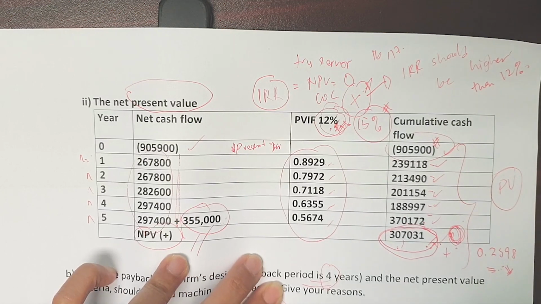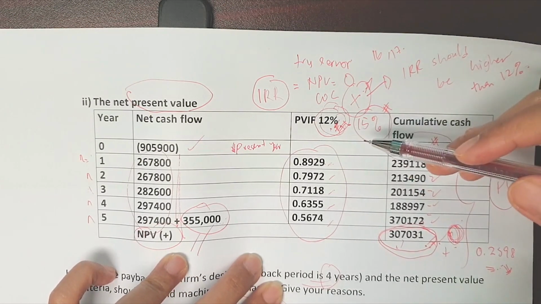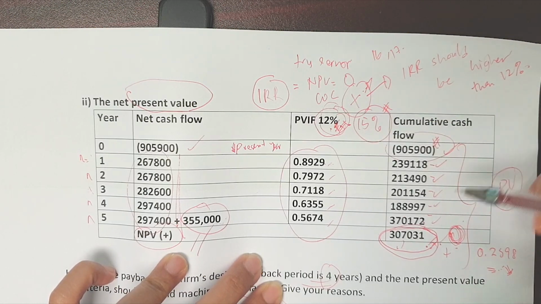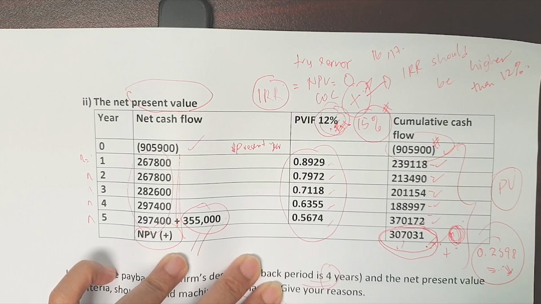Okay, so as I said before, keep trying from above 12%, and keep trying till you finally get the value of NPV equal to 0 or very, very close to 0.